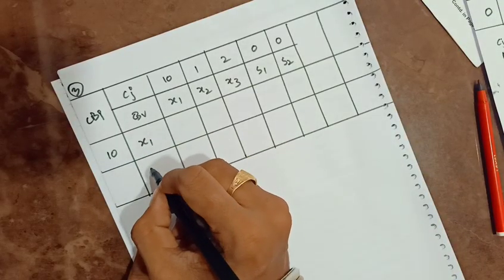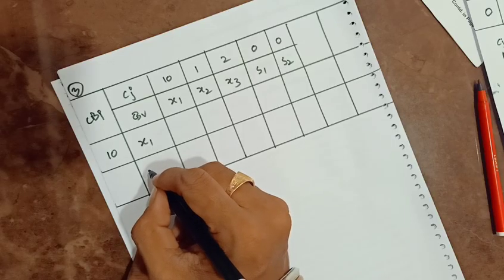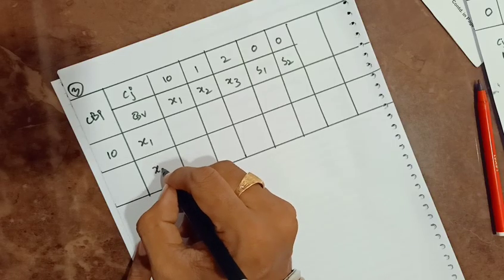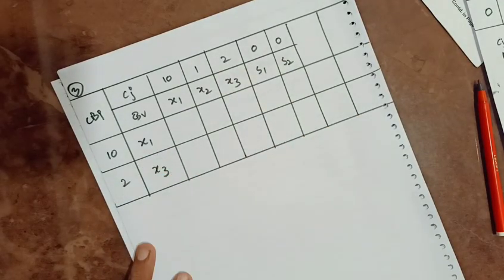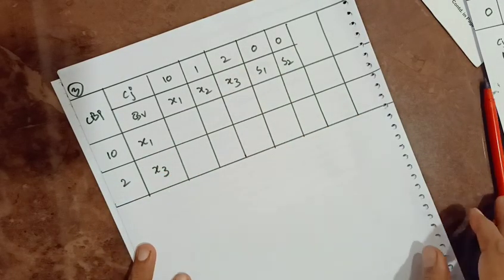s2 is now leaving and x3 will enter. For x3 the quotient is 2.